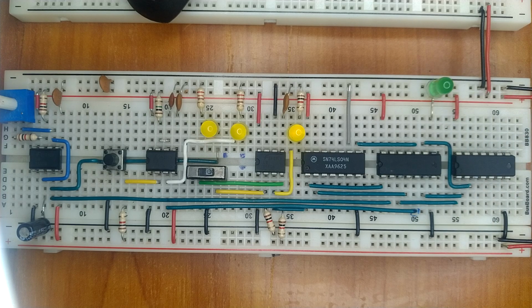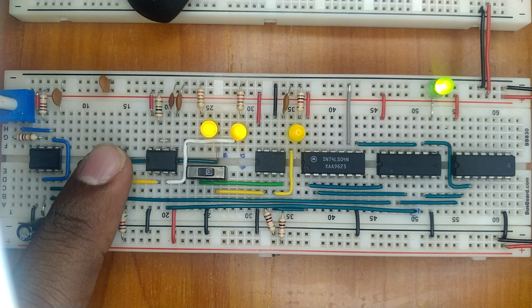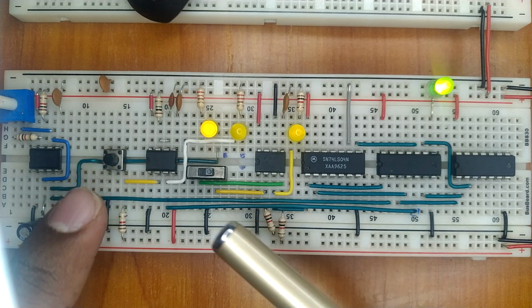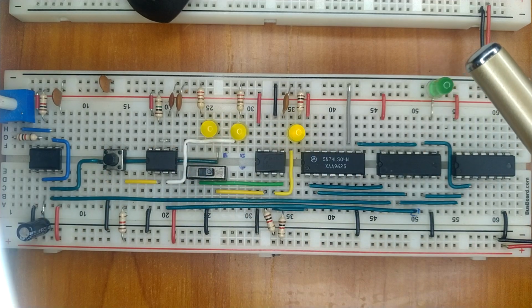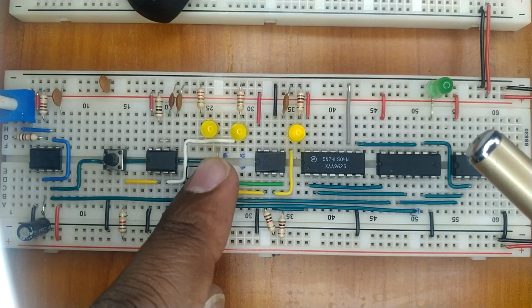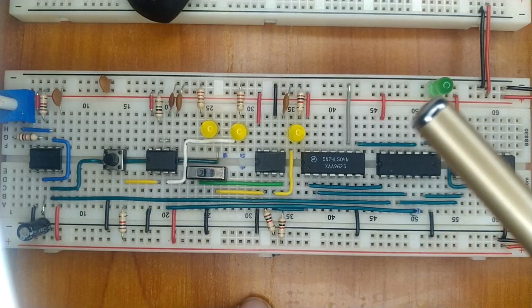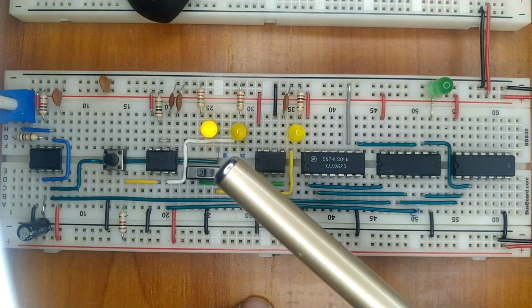But what if I wanted my clock to be, for example, in monostable mode? I could say, how about if I just press this light? Yes, this light shows that this chip is in monostable mode, but our output is still in astable mode. So what I do is I slide this switch.